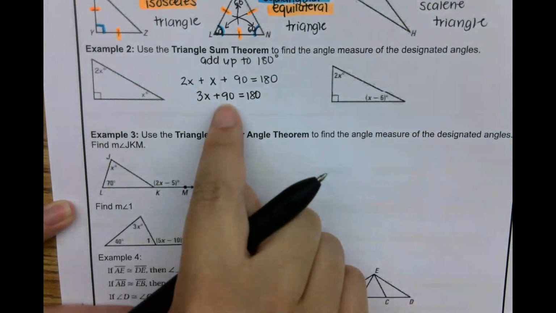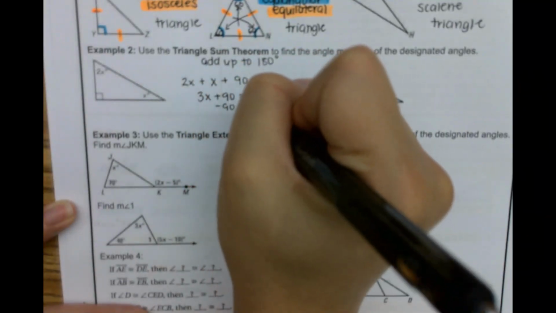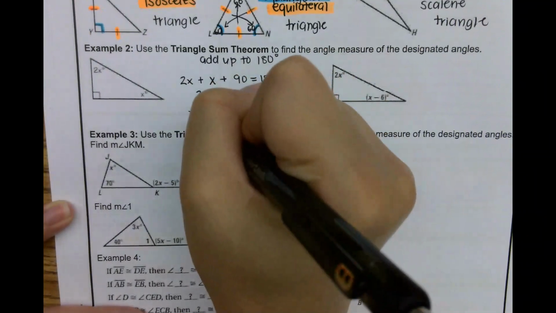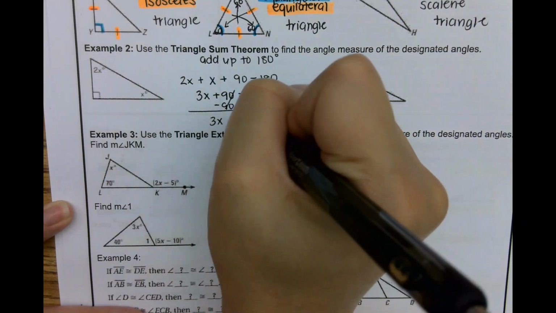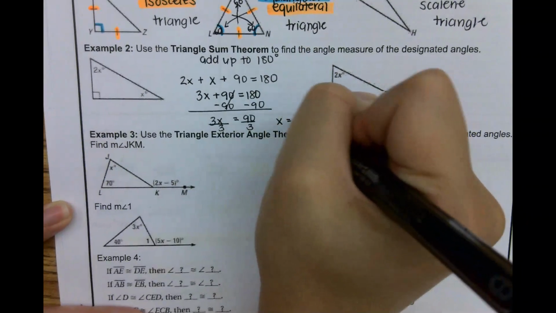If I subtract 90 on both sides, this gives me 3x equals 90. If I divide by 3 on both sides, x equals 30.